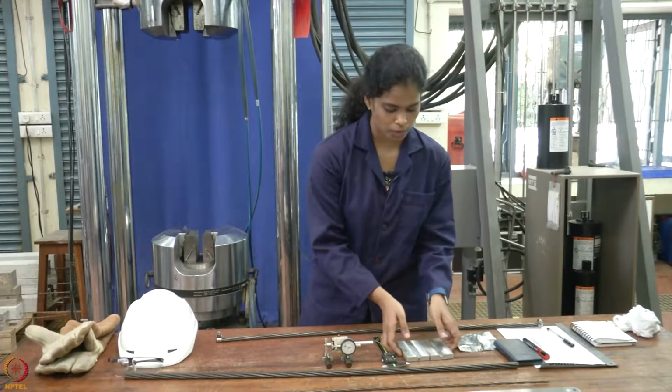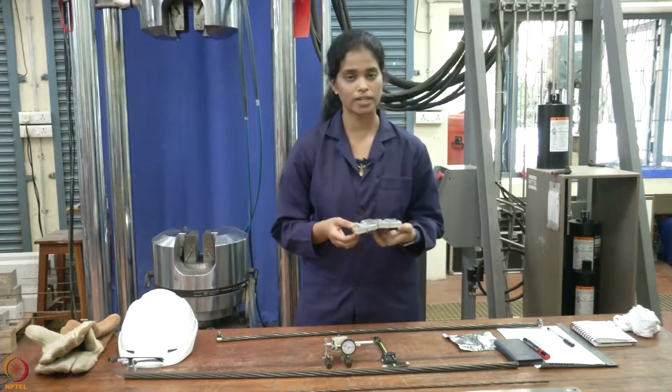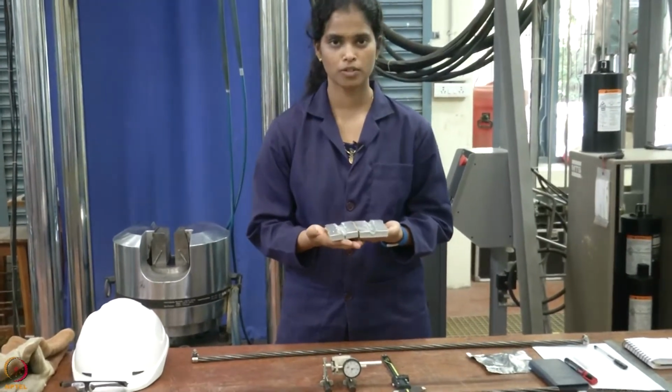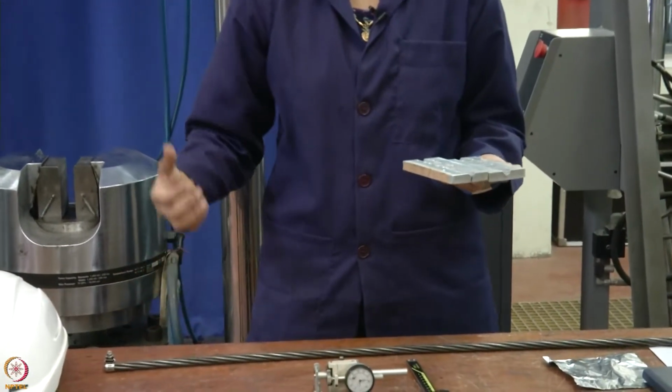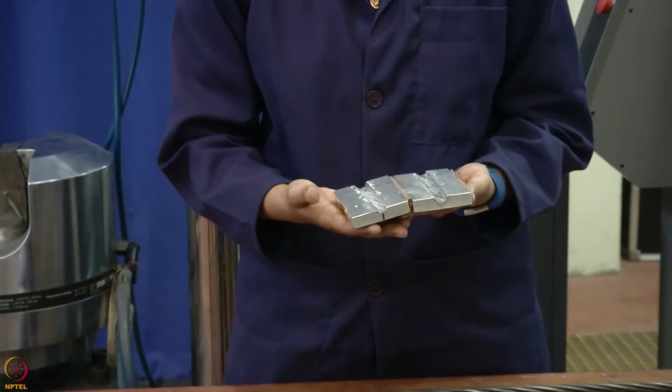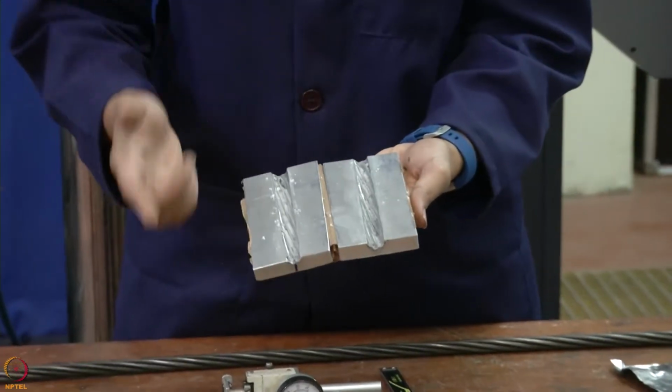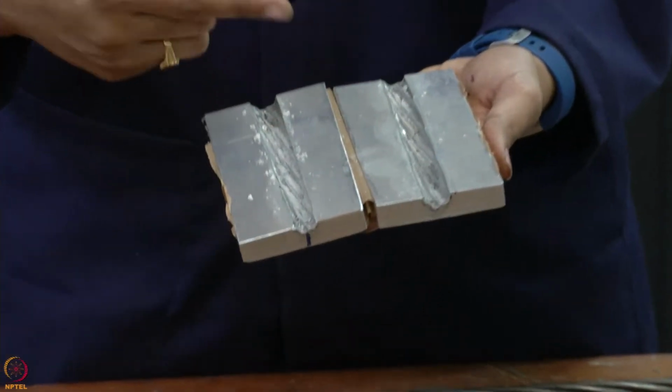The ASTM specification says we need to use a special cushioning device to avoid stress concentration near the ends. For that purpose we have prepared this hardened aluminum plate, which can be placed at the end of the strands for gripping. You can see the grooves made on the plate on which the strands will be placed.